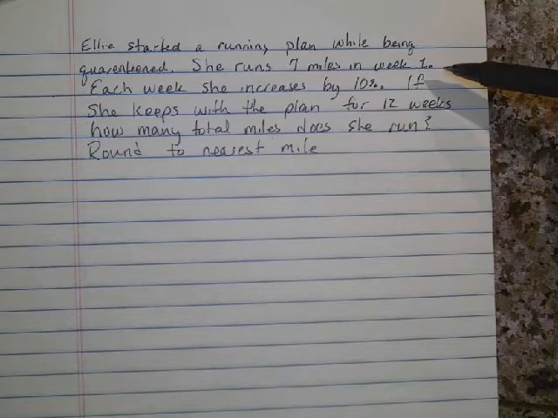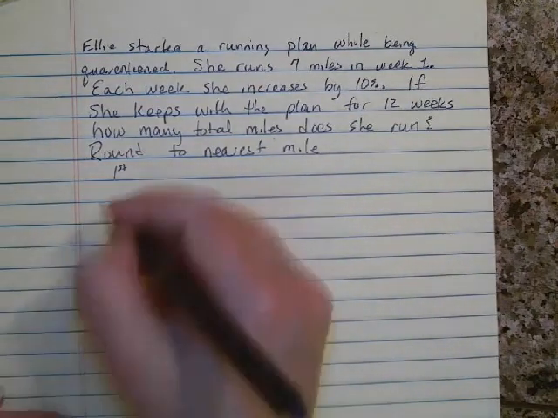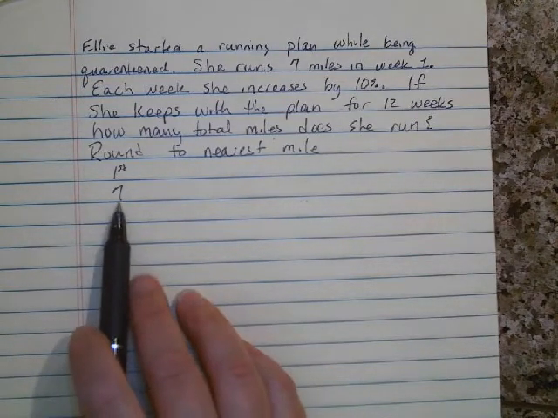So let's think about what our first term would be. Our first term is what she runs in week 1, which is 7 miles. Ellie increases her running by 10% each week. So she's still running 7 miles, but she's running another 10% of this 7 miles.